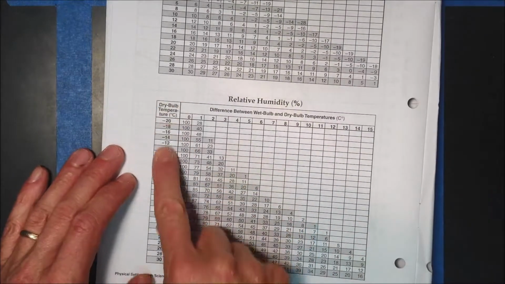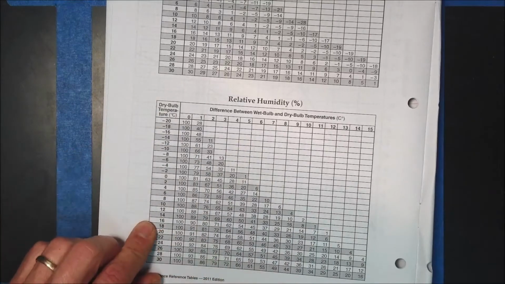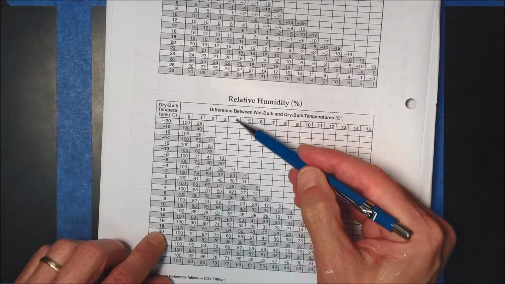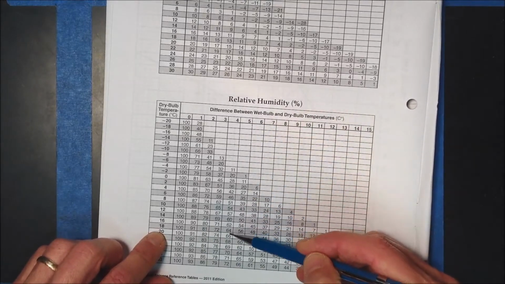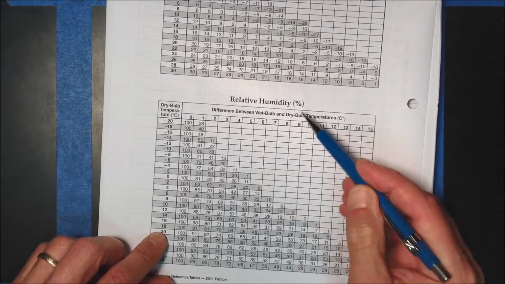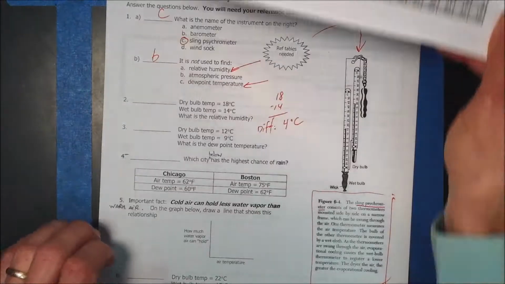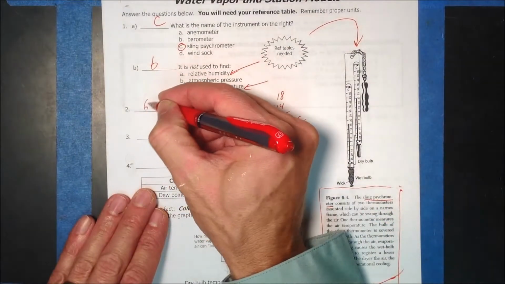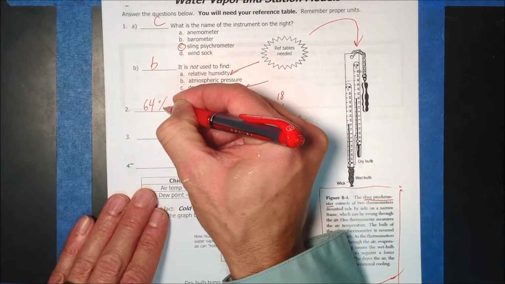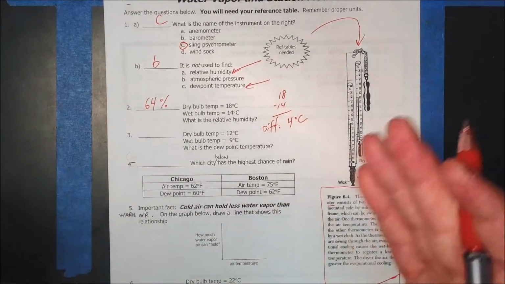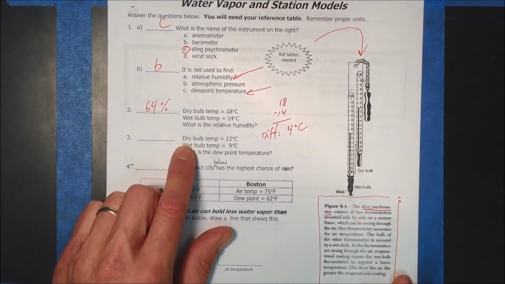So I go like this. I go 18, okay? And then I go over to where 4, and sometimes you can get messed up. You really got to kind of, 4 is here, and 18 is here, okay? And it's 64. And the answer is 64%. The air is 64% full of water vapor, of how much water vapor it can hold. That's what that means, like kind of percentage full. When it's totally full, it's 100% relative humidity, and then at that point you have condensation.